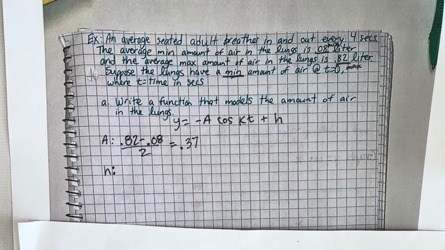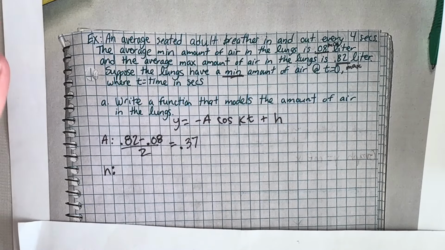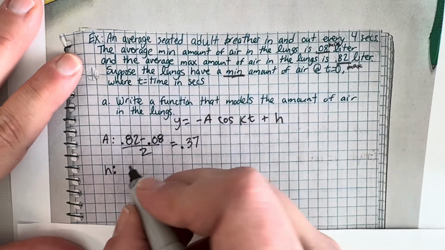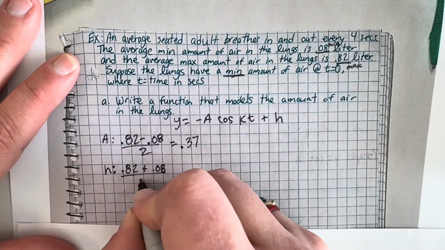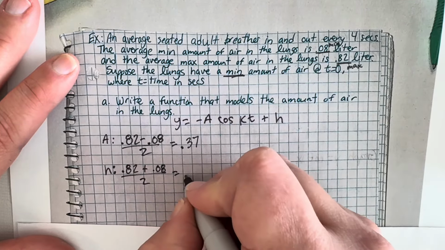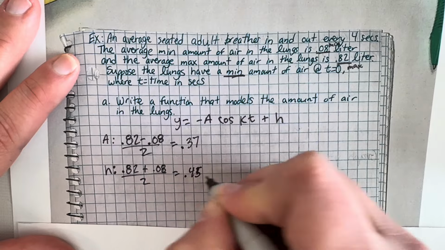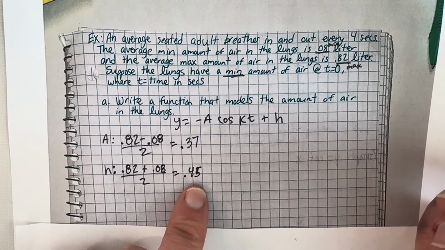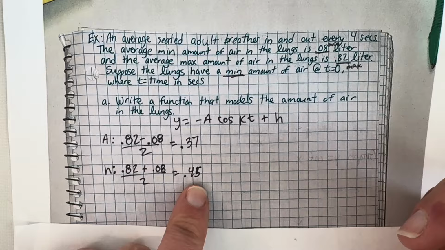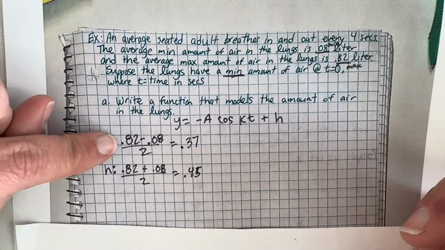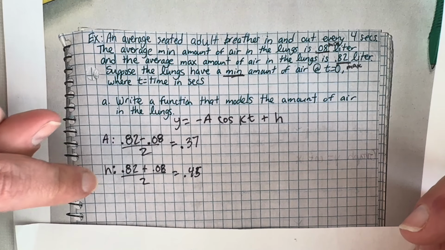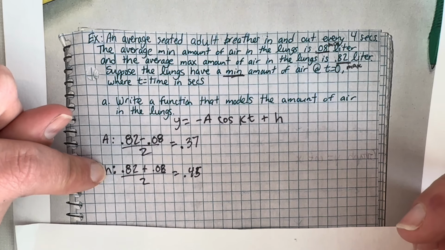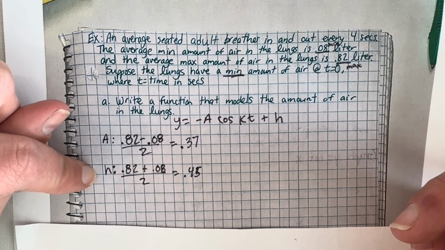This tells me where my midline is going to sit, and how we find that is we need to find the average of these two, so we add them together and divide by 2, and that'll tell me the average location between the two spots. That's going to be my midline, so that'll be my H value. This is how much is between them to know my amplitude, and then we divide that by 2. This is the actual average, or the midpoint between the max and min.